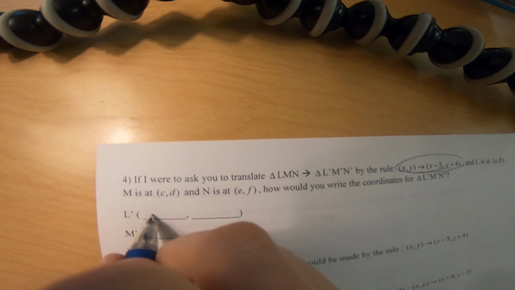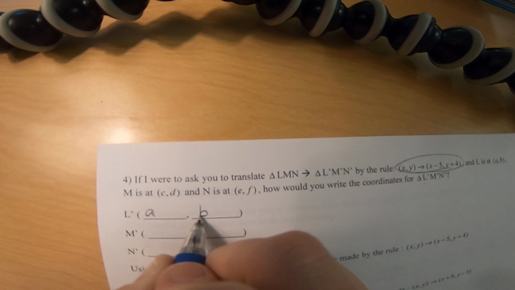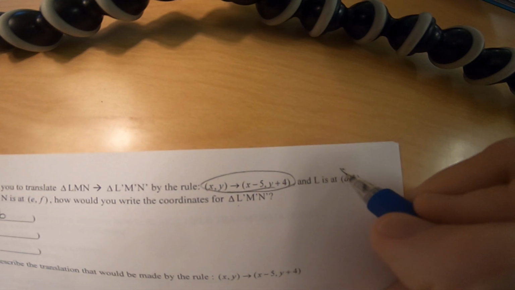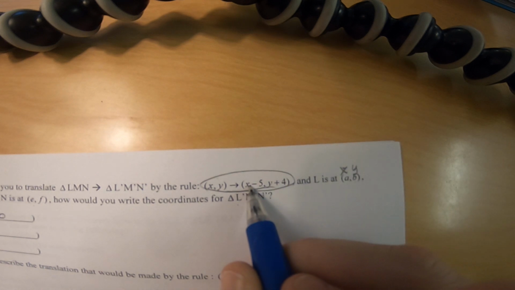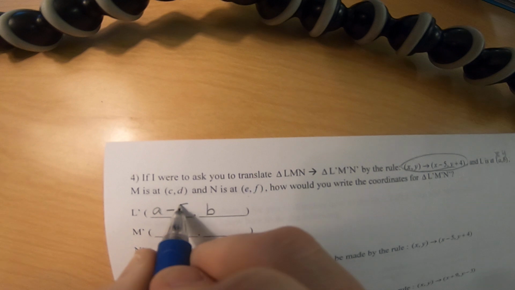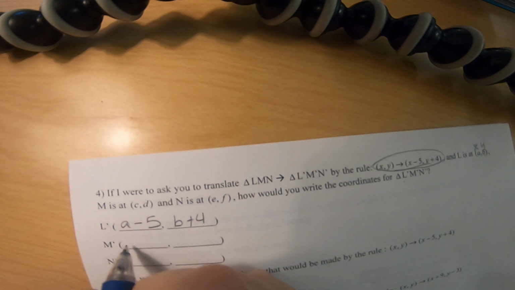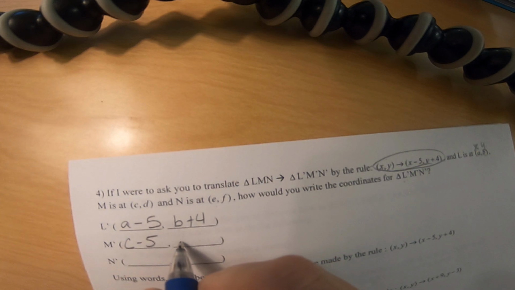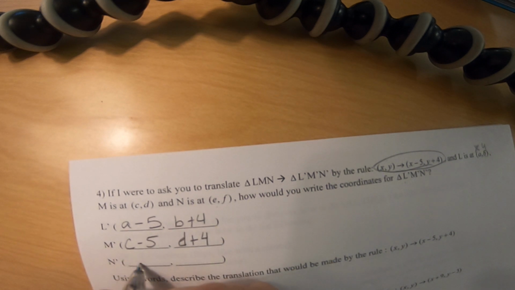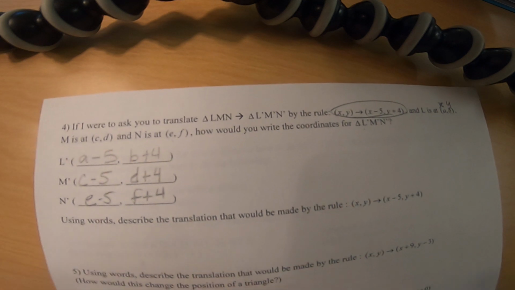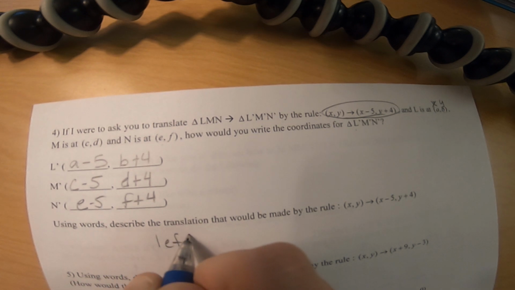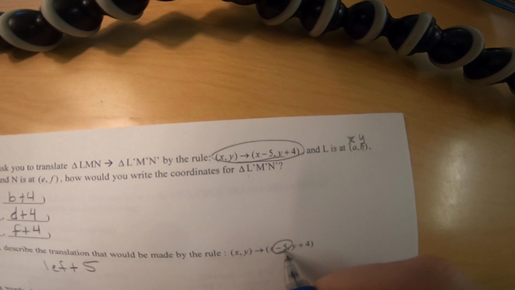So if L is (a, b), with a, because that's our x and this is our y, we're going to subtract 5. Your b value, you're going to add 4. C, we're going to subtract 5. D, we're going to add 4. E, we're going to subtract 5. F, we're going to add 4. So we would be going left 5 and then up 4.